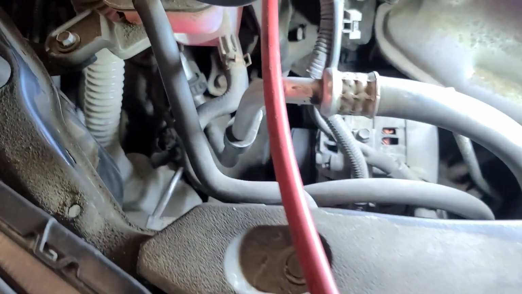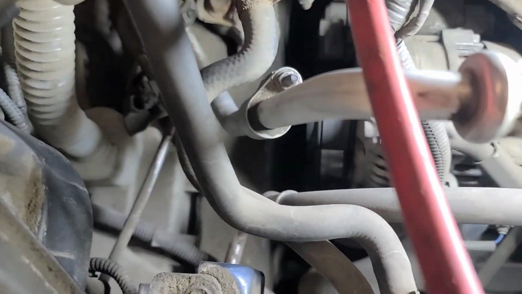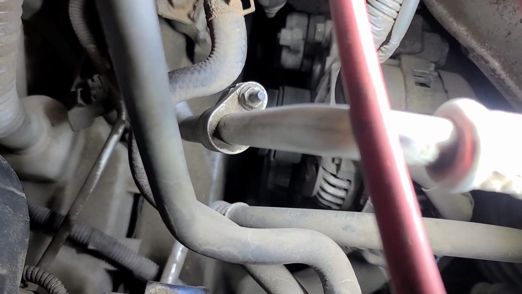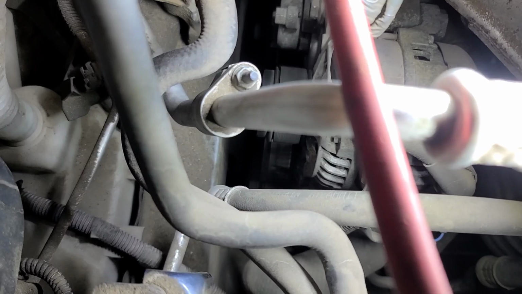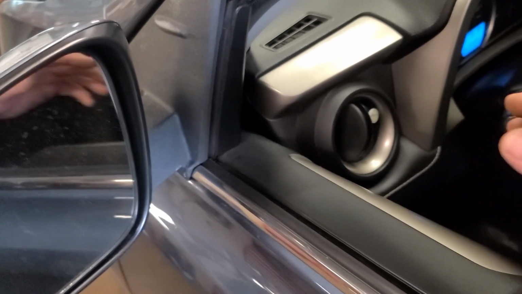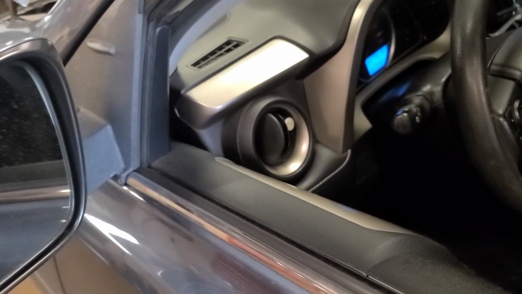Compressor is now running. Can't see it from up here. Below the alternator there. And I'm sure it's blowing cold air. Not that we need AC today. Yes, it is. It's nice and cool. So we're going to check it for leaks.